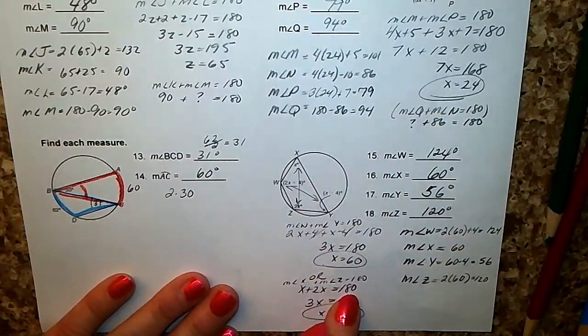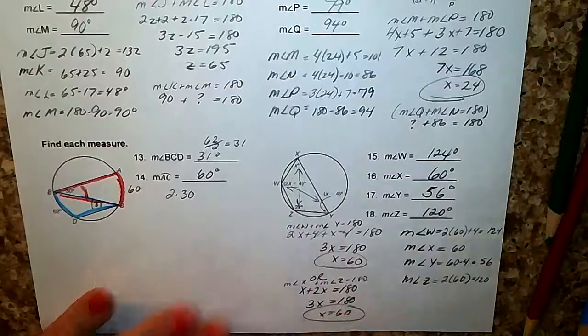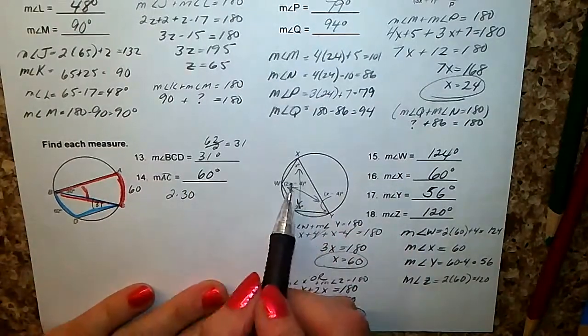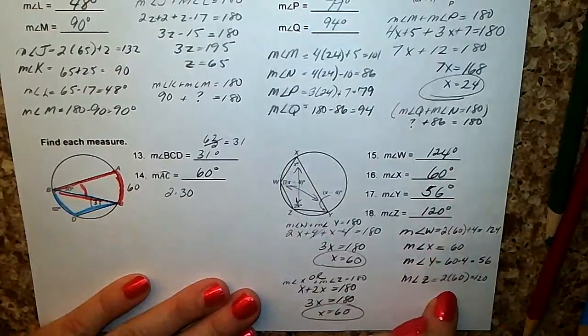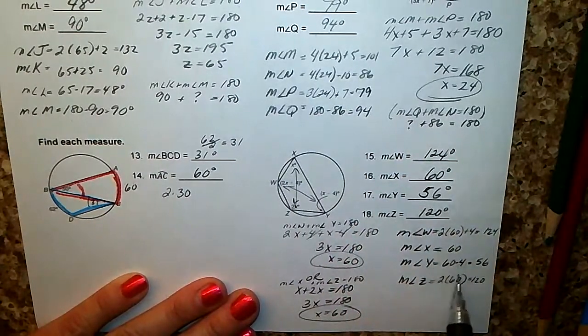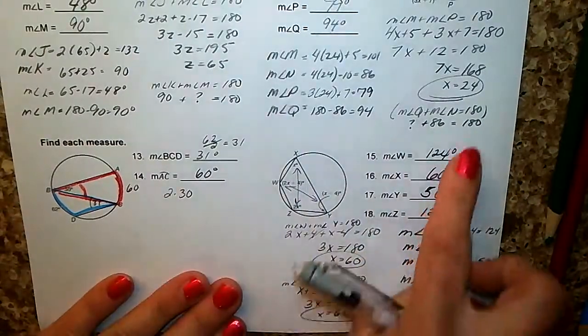X plus 2x equals 180. Once again, you have the same thing. 3x equals 180, x equals 60. And the x should work out to be the same. So it doesn't matter which way you do it to get that x value. Then you just take it and plug it back in for each one of those to come up with your answers here. Right? You're just plugging the 60 degrees back in for your x in every one of these vertex points to get your angles.